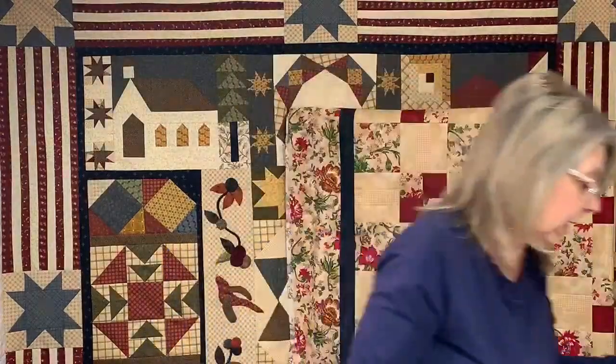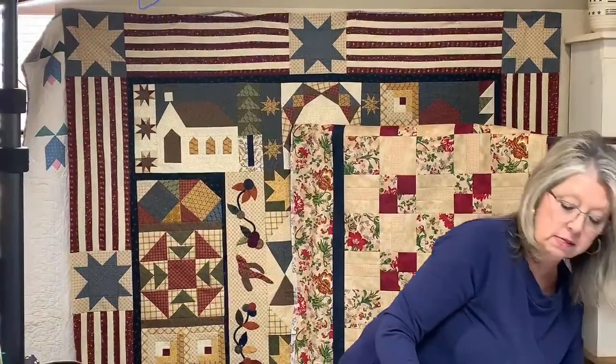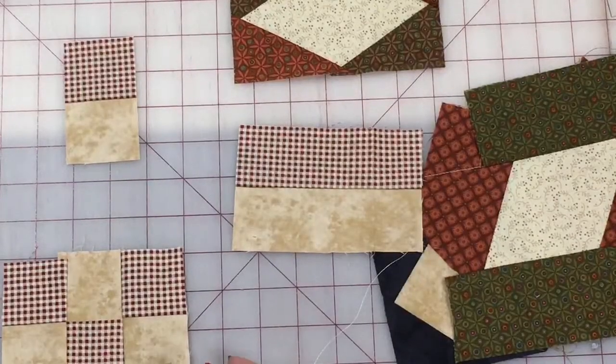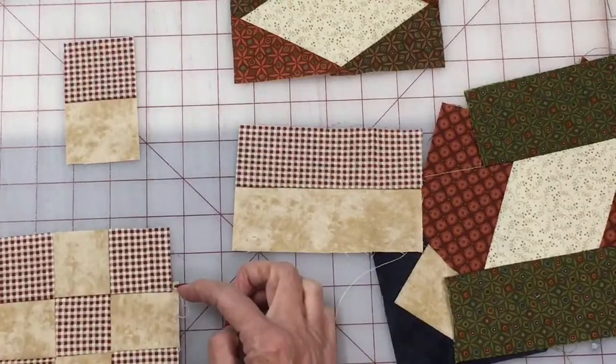Whatever you put in the middle of your square, you want it to be as nice and accurate as possible, because if you don't start out with it good in the middle, it's just going to continue to advance out.